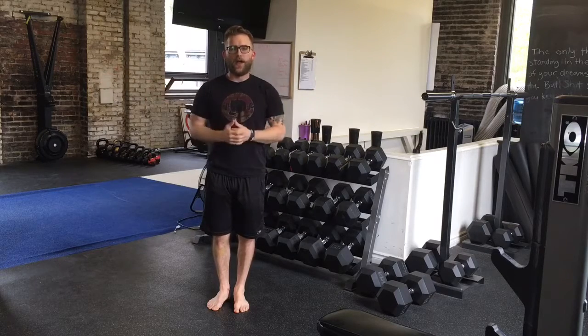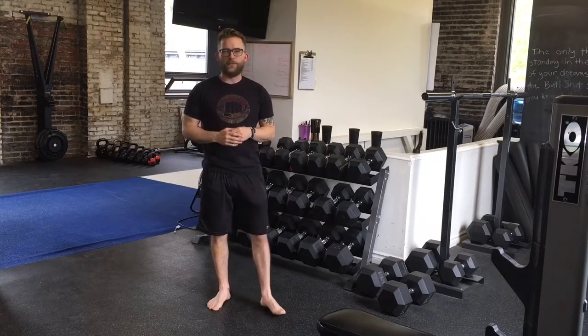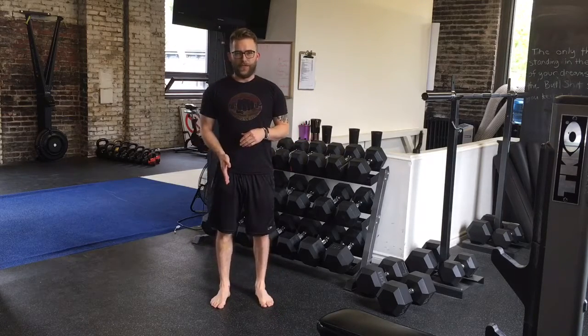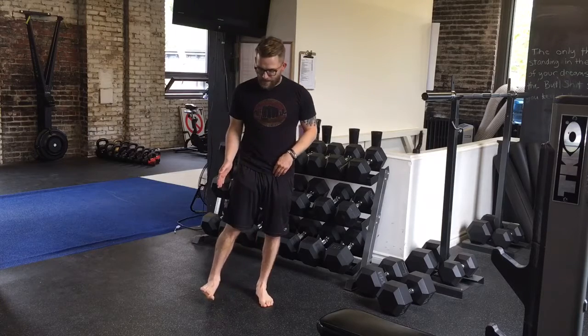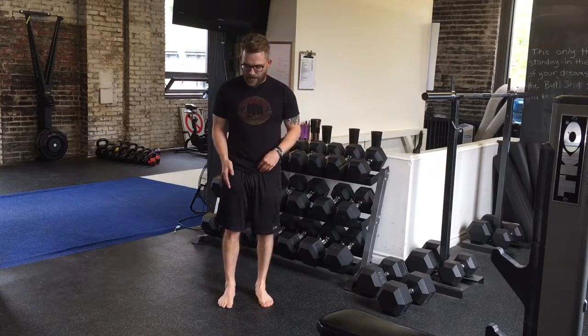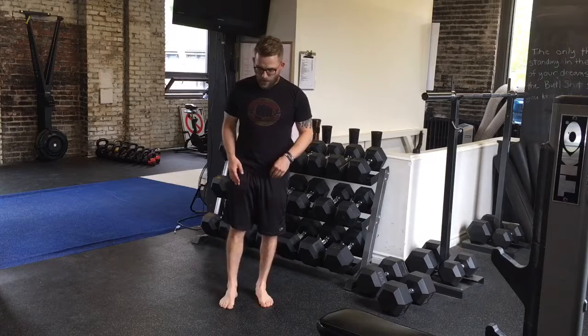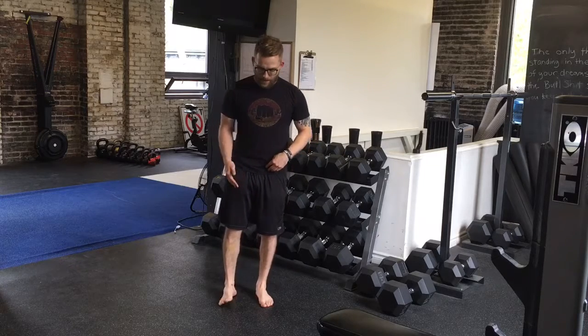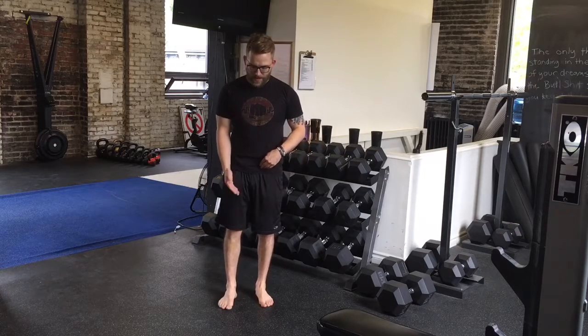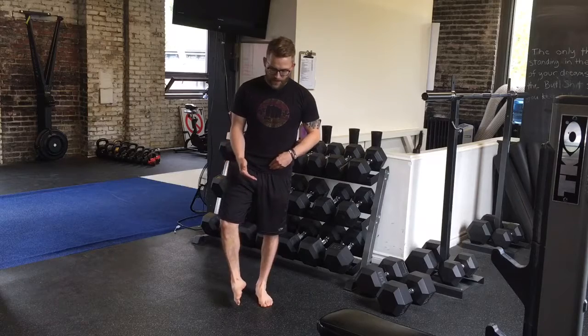All right? The next four terms are referring to our feet. So ankle eversion and inversion. So eversion is as I push my ankle out to the outside, or inversion, I'm pulling it towards the inside. I'm looking almost at the sole of my foot underneath, and my ankle is coming to the inside. Inside, inversion. Outside is eversion.